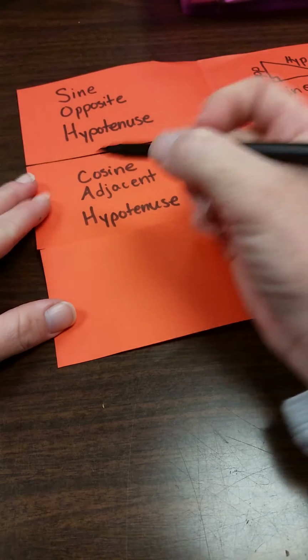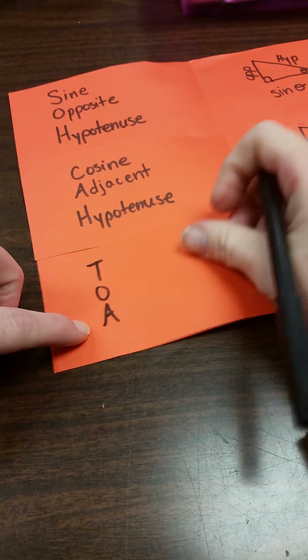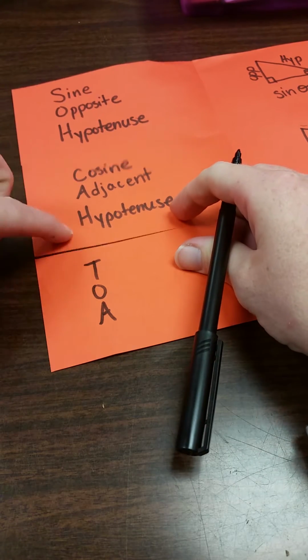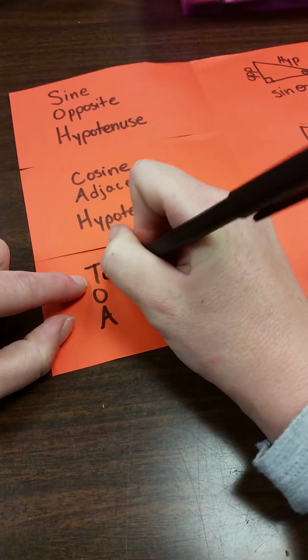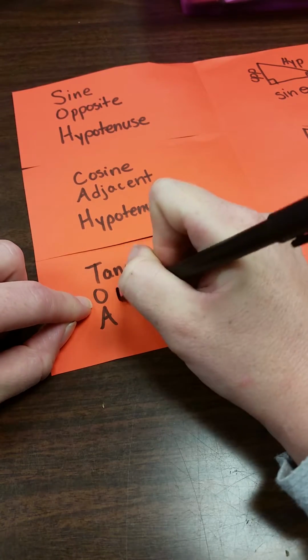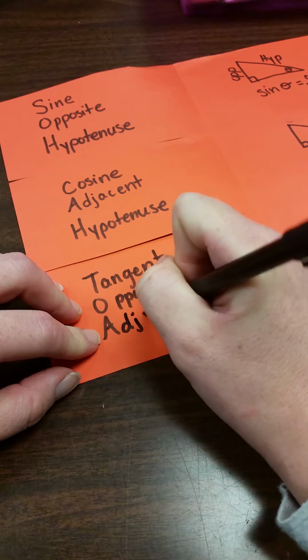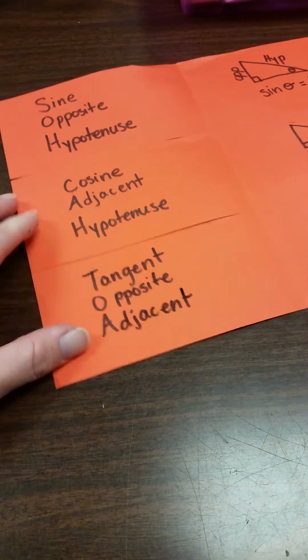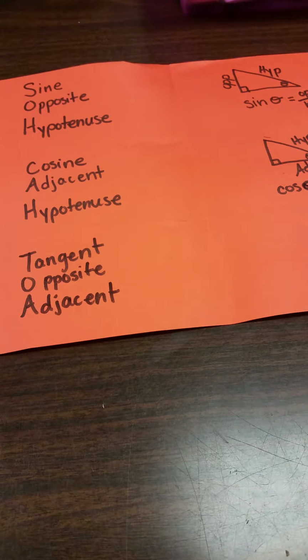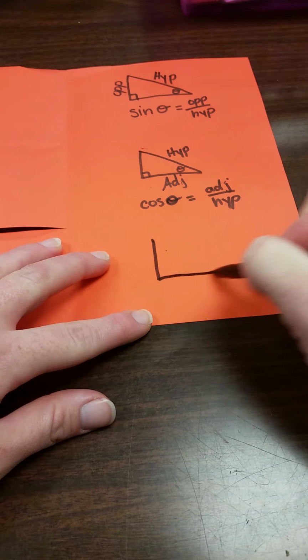Okay? And then our last trig function is tangent. So we're going to write out the letters T-O-A, TOA. So this is SohCahToa. T is for tangent, the O is for opposite, and the A is for adjacent. And then you draw your triangle.